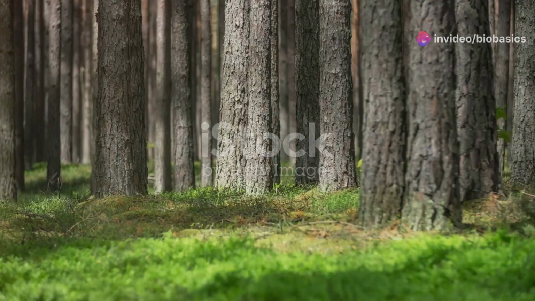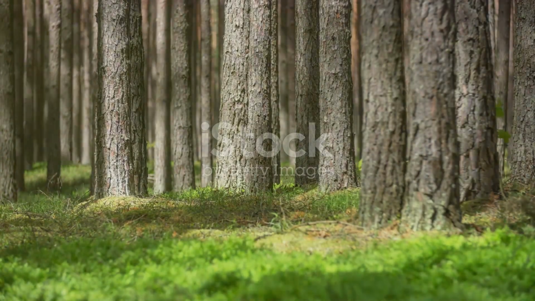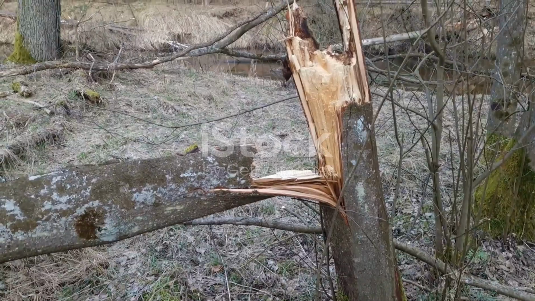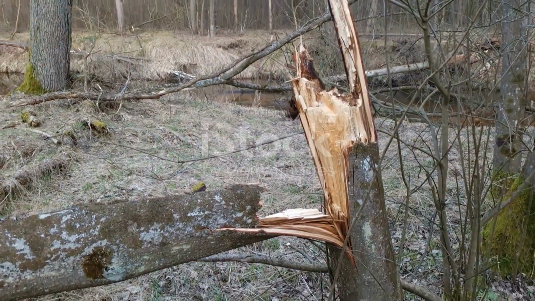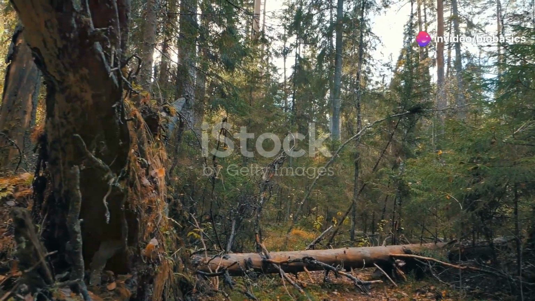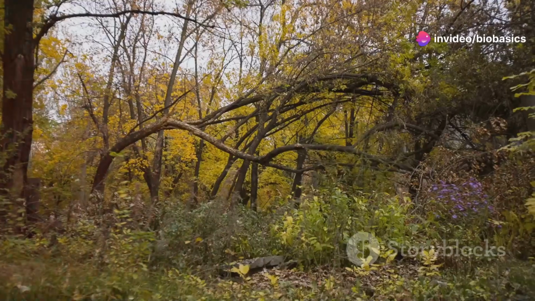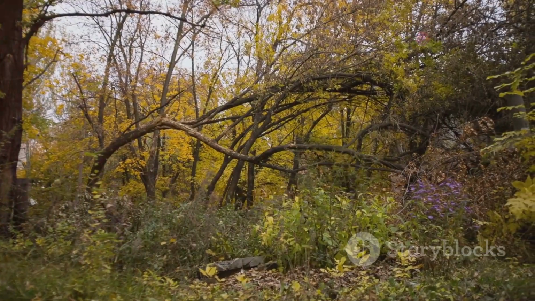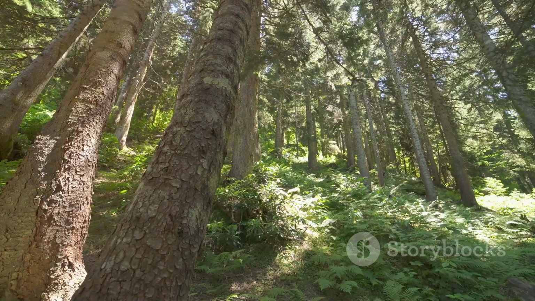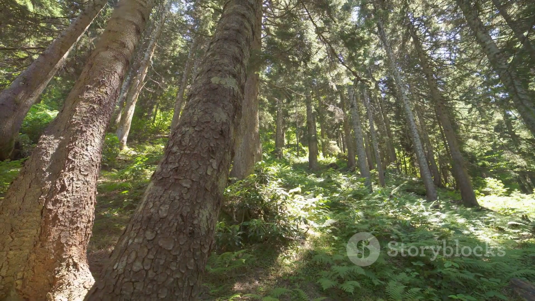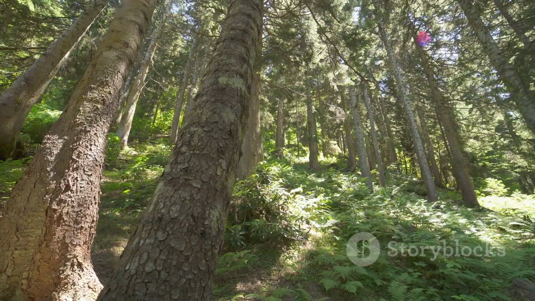The balancing act. Stabilizing selection. Imagine walking through a forest after a windstorm. You might notice that most of the fallen trees are very tall or very short. The medium-sized trees seem to have weathered the storm better. This, my friends, is a prime example of stabilizing selection in action.